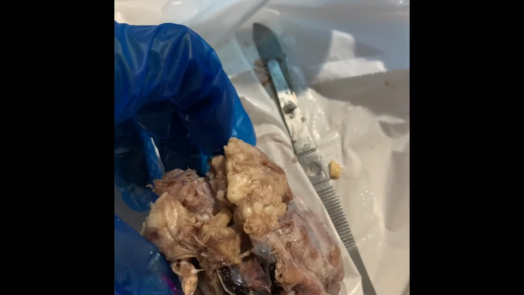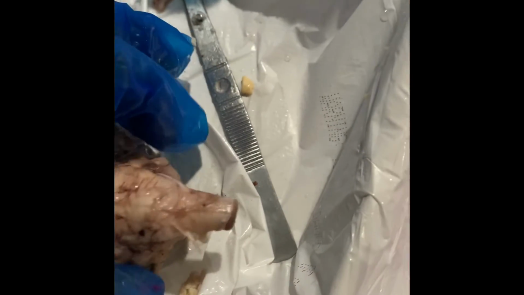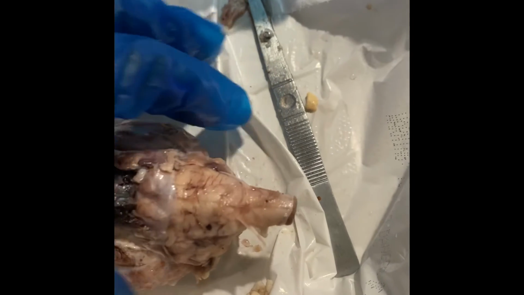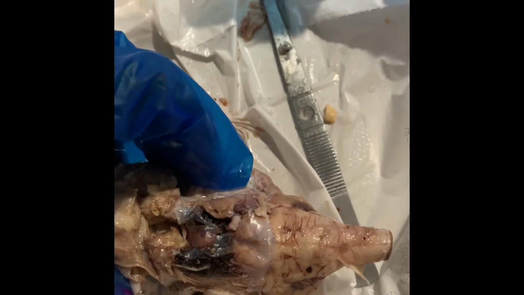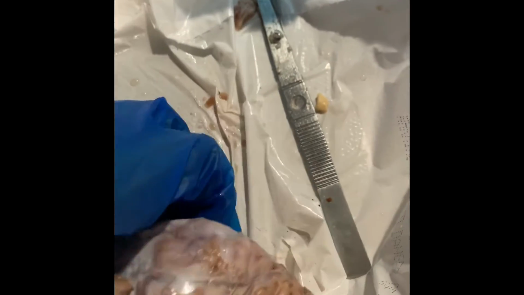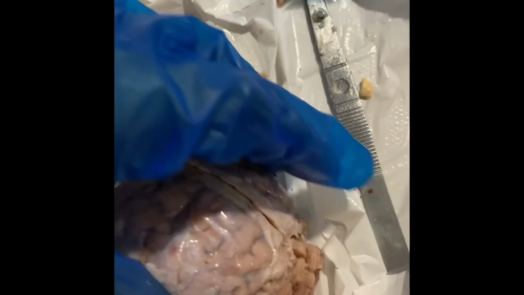Then we have the cerebellum, which is known as the baby brain, on the other end of the brain. Then we have the cerebrum, which is the outer covering of the brain.